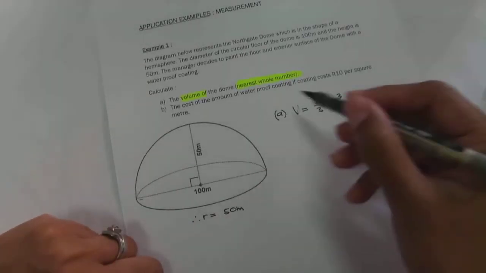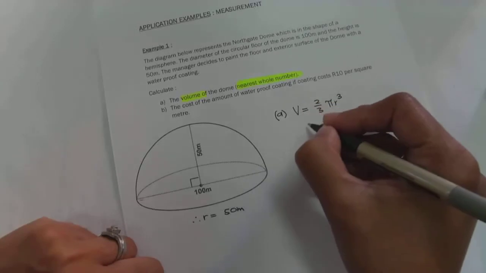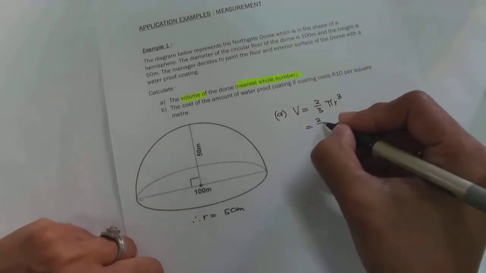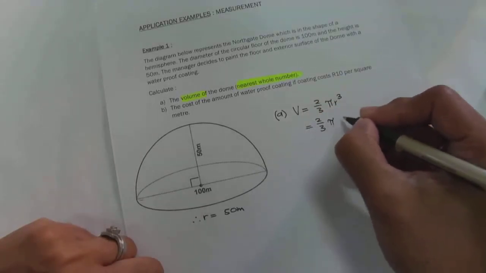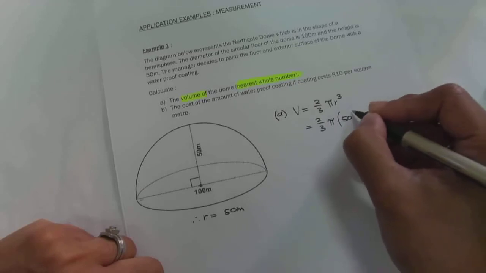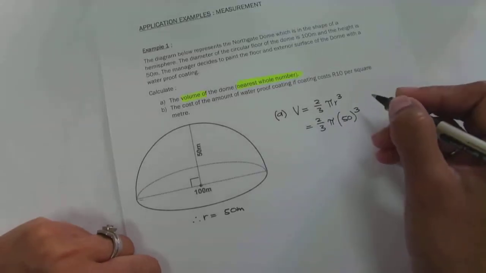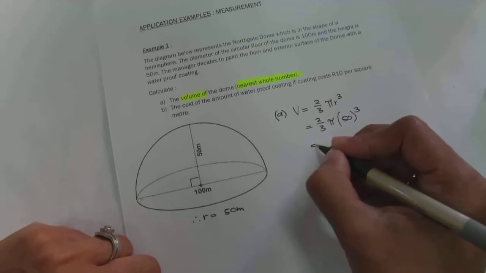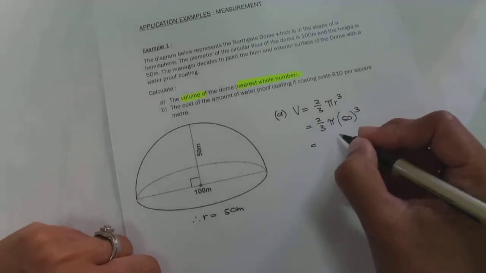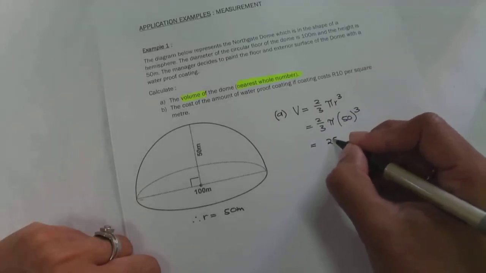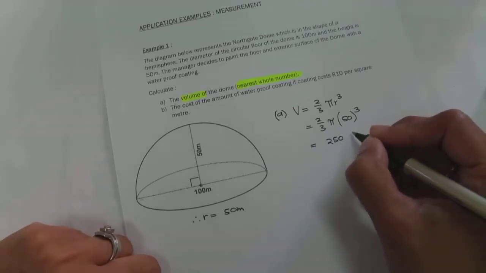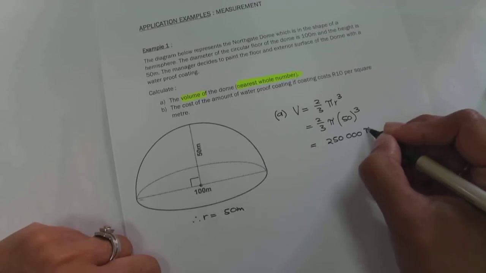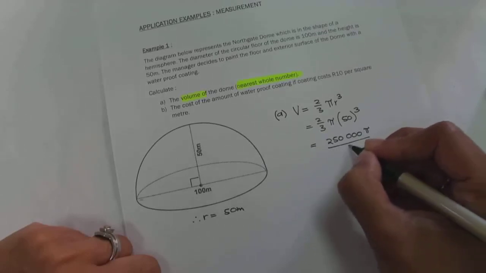Now, all you do is plug these values into the formula, and that leaves you with 2 over 3 pi, r is 50 cubed. And that, if you put them together, would be 250,000 pi divided by 3.